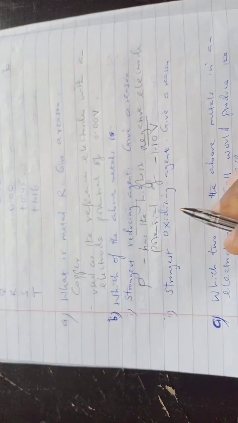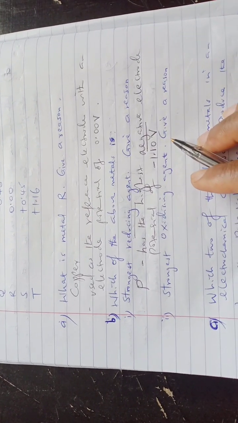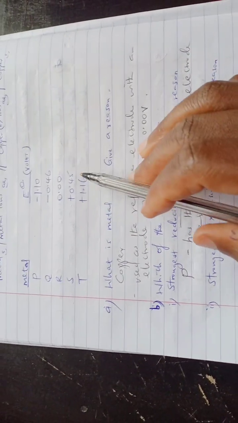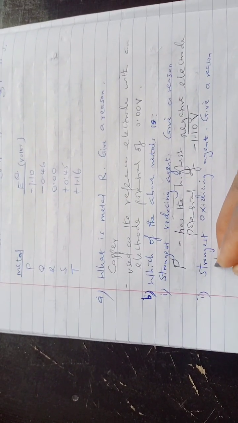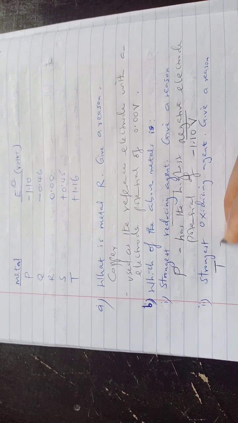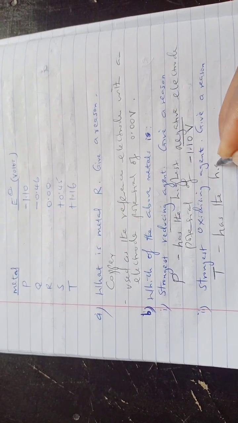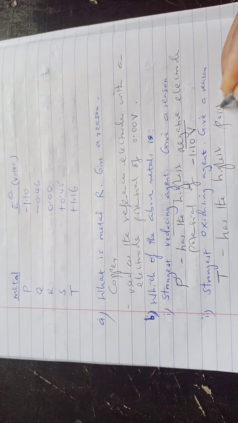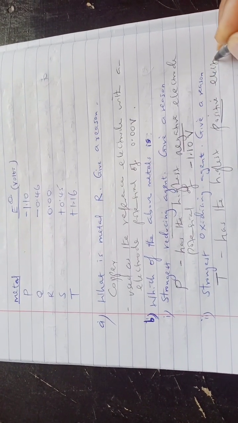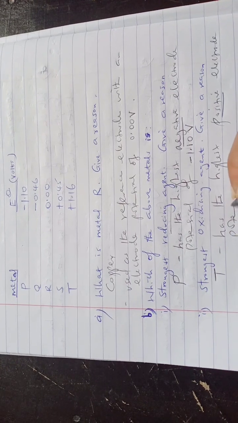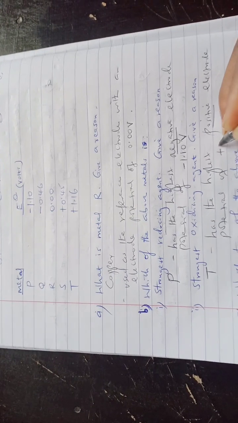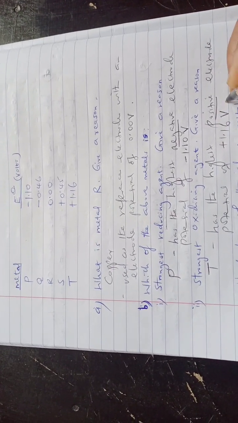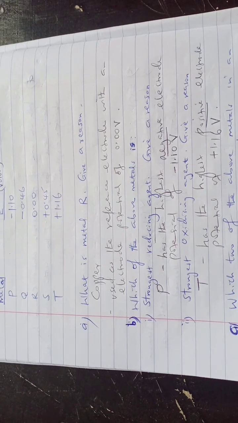Then, strongest oxidizing agent, give a reason. For you to get the strongest oxidizing agent, you look for the element that is having the highest positive potential. So in this case, the answer is T. Why T? It is because it has the highest positive electrode potential of, now you give the potential, positive 1.16 volts. Like that, you have answered the question.